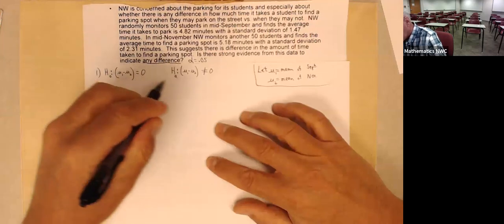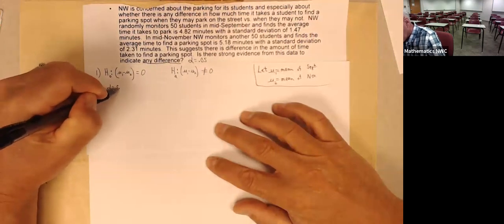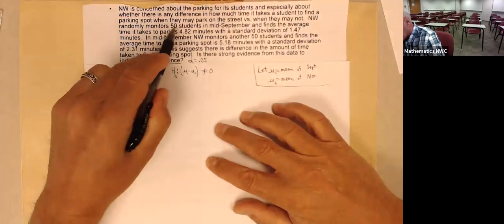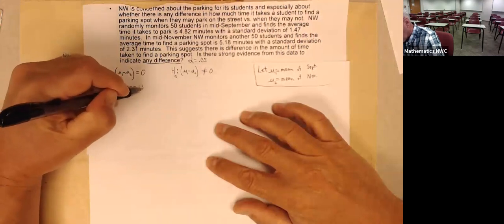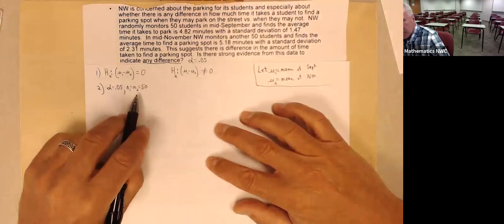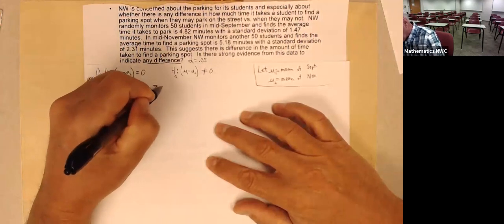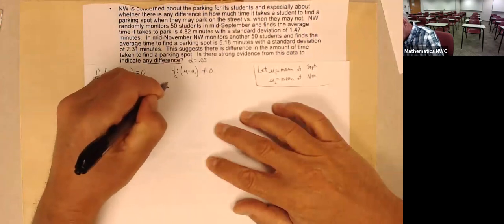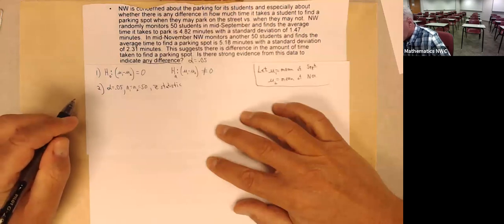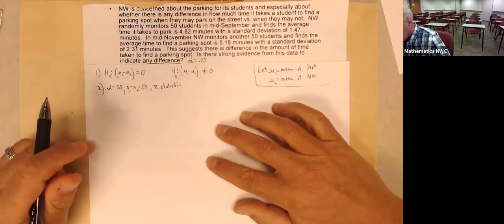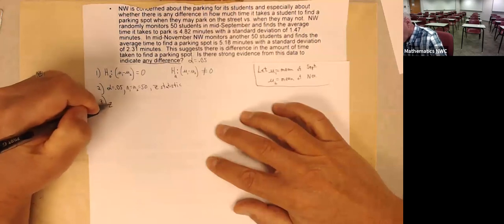Step number 2. Strong evidence indicated alpha was 0.05. Both my samples were 50. So I'm going to list it this way. N1 equals N2. Both of them equal 50. I could have listed them separately. N1 equals 50, N2 equals 50. But either way, I'm going to have a Z statistic. Last time I ran a critical value test, it didn't specify here. So this time I'm going to run a p-value test. I'm going to go right to my Z formula.